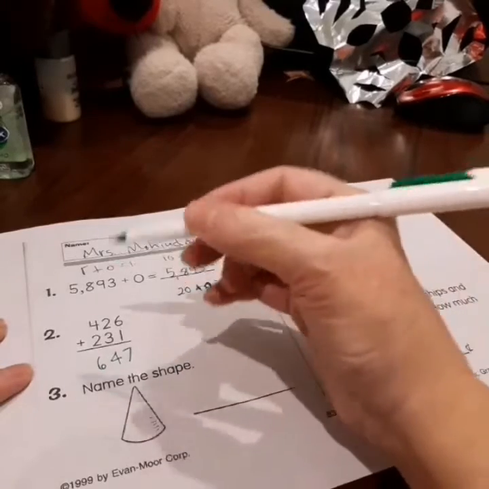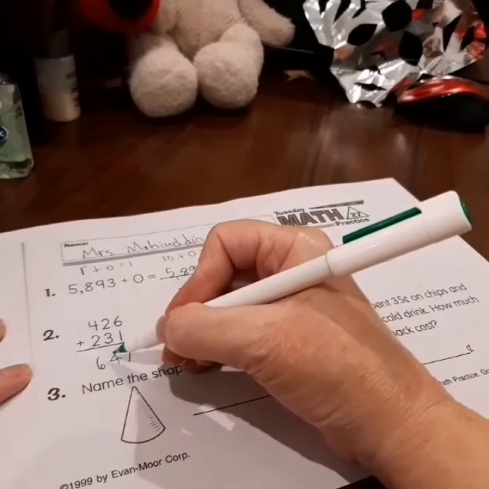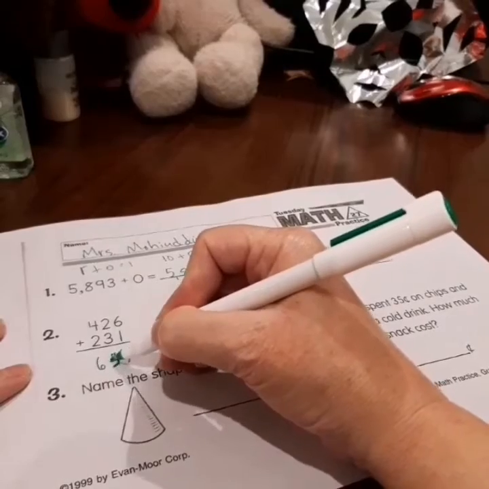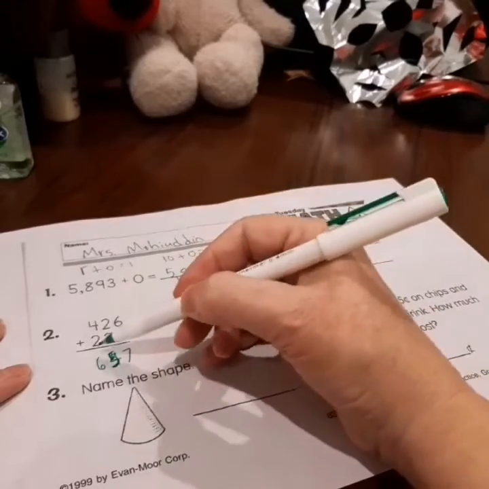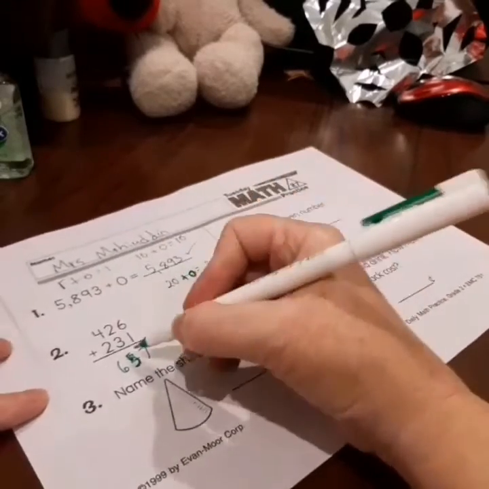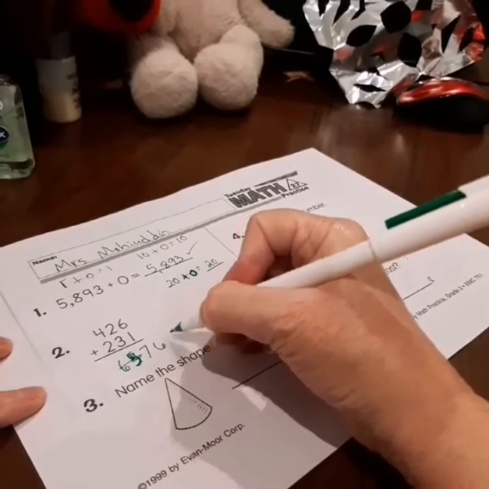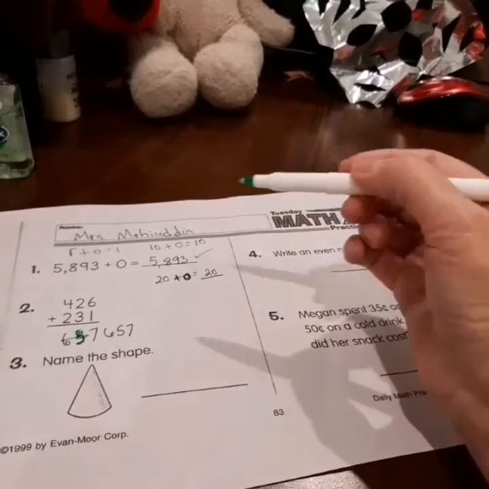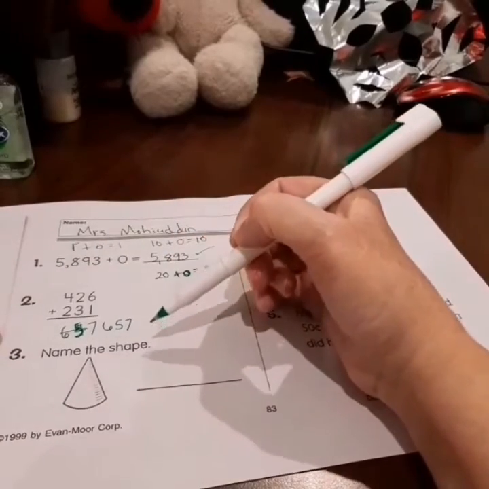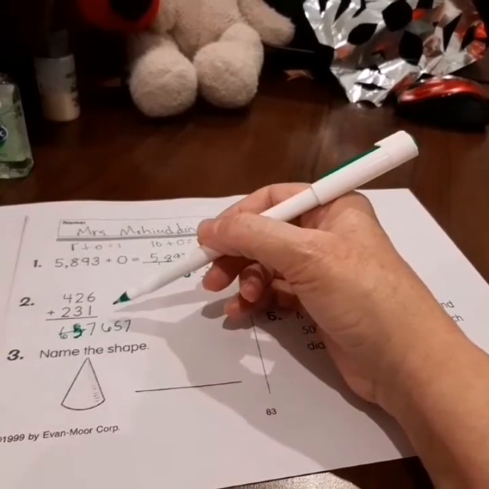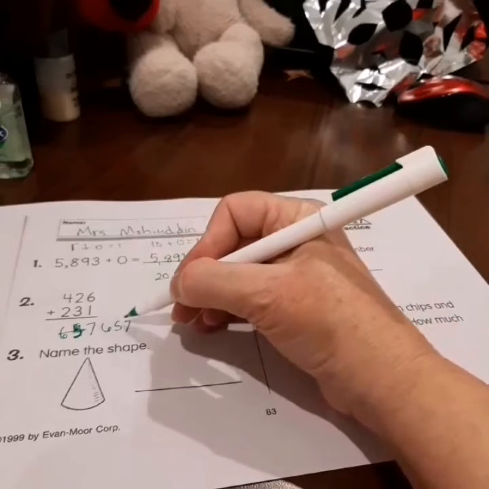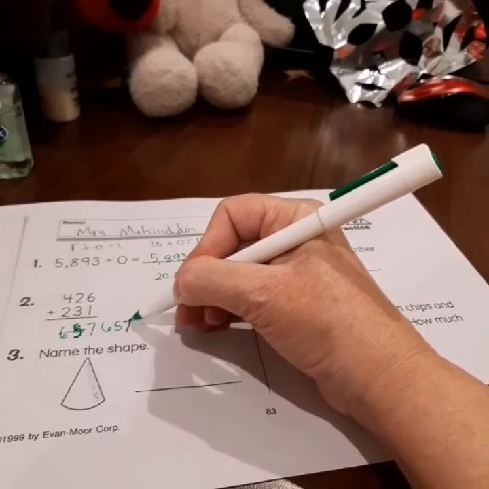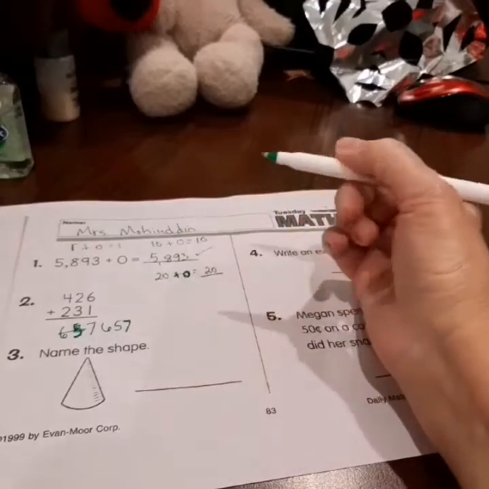Uh-oh, I made a mistake. 2 plus 3 is not 4. 2 plus 3 is 5. Okay, so it's 657. Let me write it so you guys can read it. There you go. Do you see that now? Okay, name the shape. Did anybody catch that when I did it? Did anybody catch that there was a mistake there? I bet some of you did. You guys are so clever.